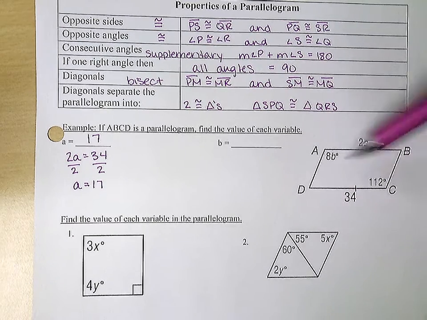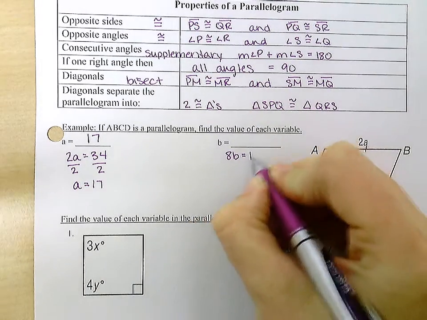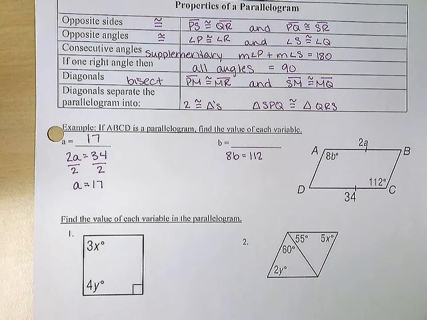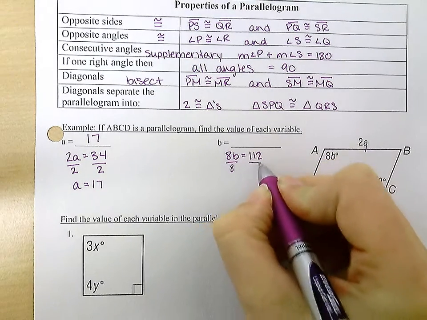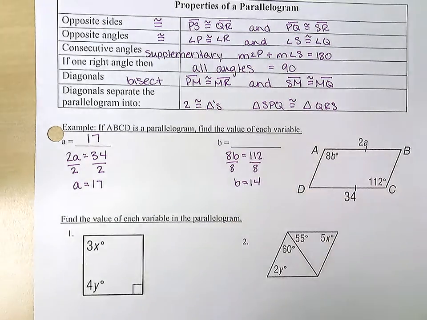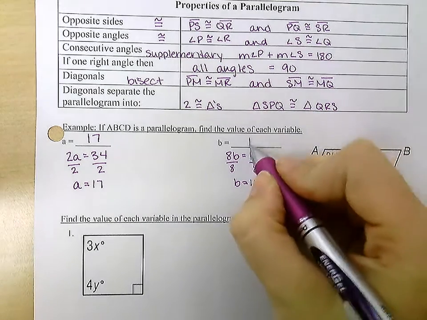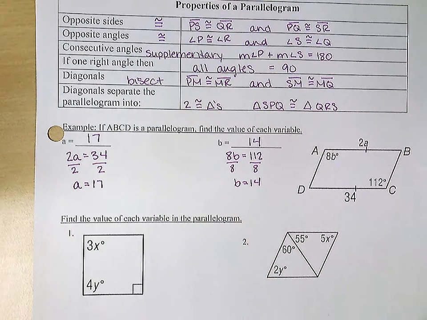Since these are the same, I can again set those equal to each other, and divide both sides by 8 to get 14. Questions on our first example?